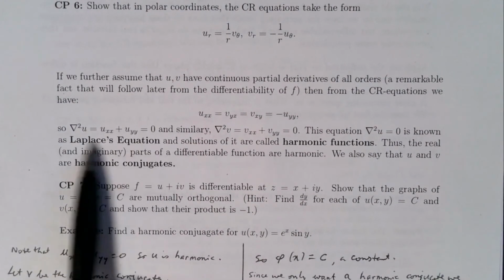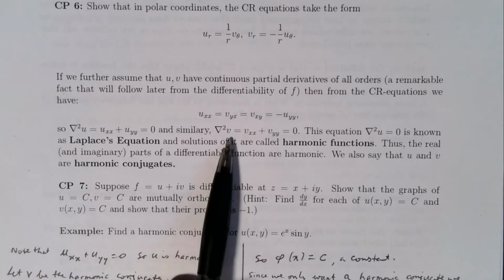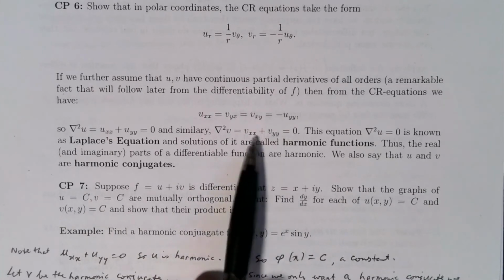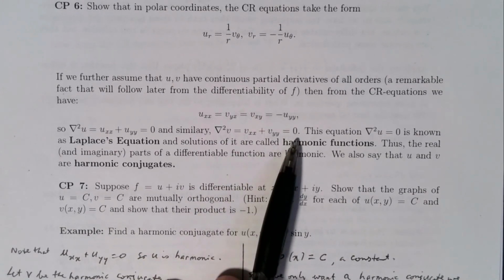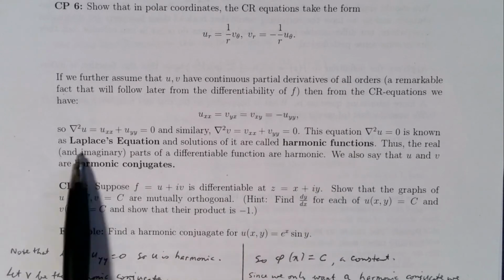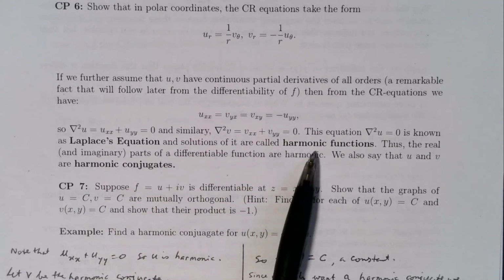This is sometimes known as del squared u. And similarly, you can show that del squared v also turns out to be this expression, and that's equal to 0. And this equation, del squared u equals 0, is known as Laplace's equation, and solutions of it are called harmonic functions.